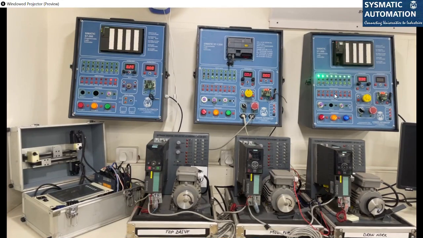So this is our VFD section. We have Siemens G120 VFD drives. So 1, 2, 3, several more we have. So these are our different types of PLCs: Siemens S7 1200, 1214, 1215, S7 300 PLCs. Then here we have something called servo controller, wherein we have practical applications made up here with the 2 servo motors.